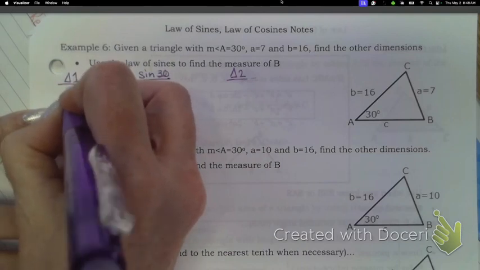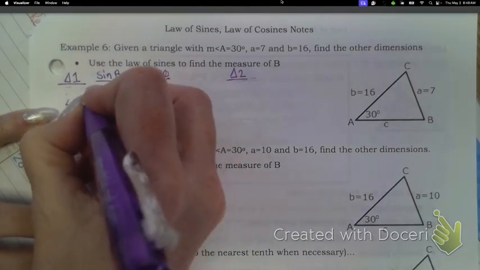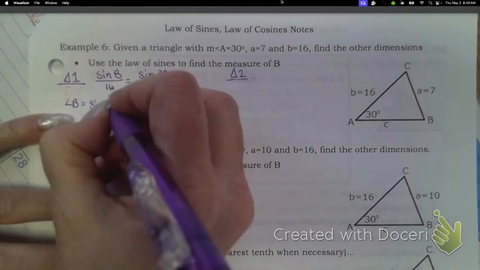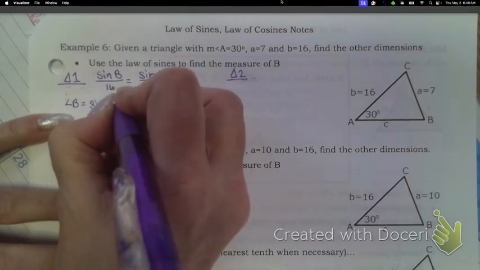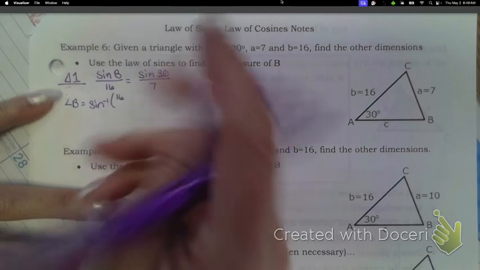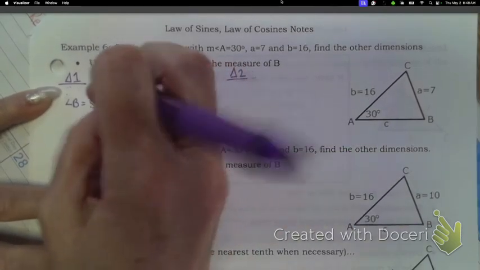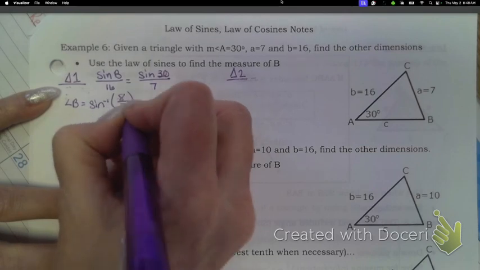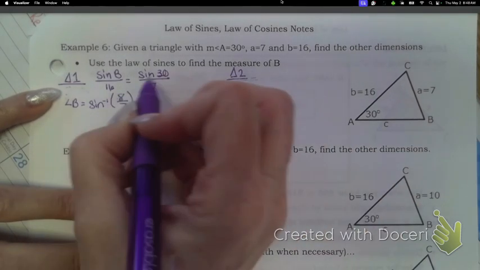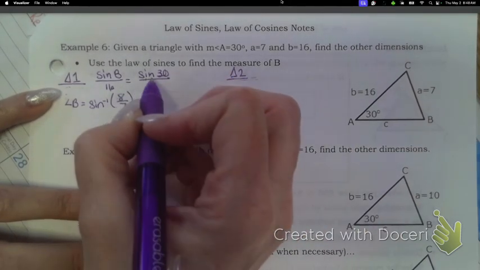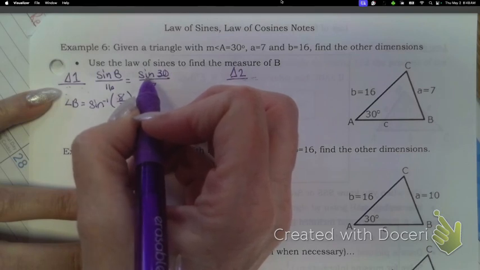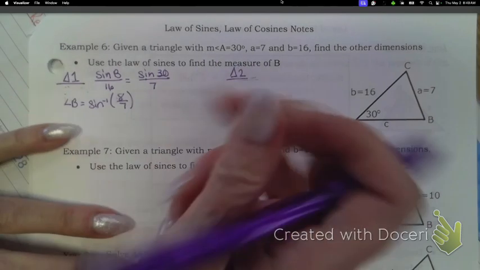So angle B is going to be the inverse sine. I immediately just do inverse sine because that's what you have to do, right? 16 times sine of 30, so 8 over 7. What's sine of 30? Can I just leave 16 sine of 30?